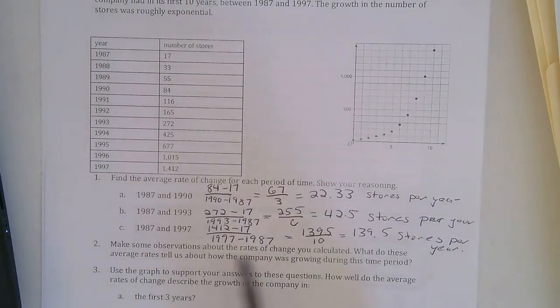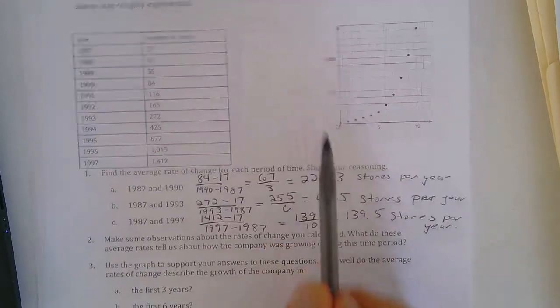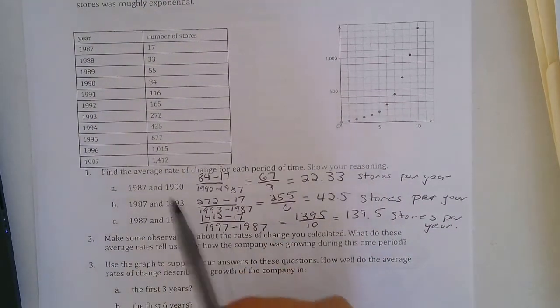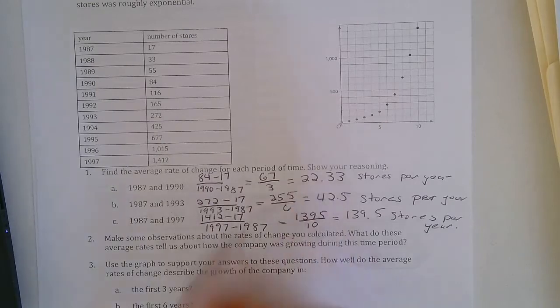So some observations about the rate of change that we calculated. What did the average rates of change tell you? Well, the average rate of change is increasing over that span.